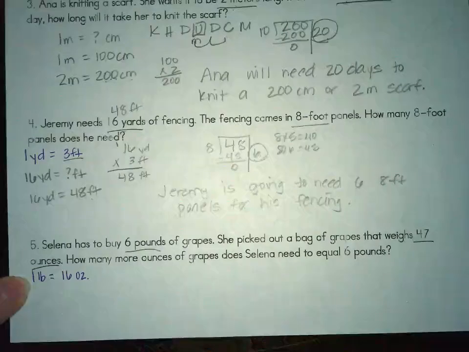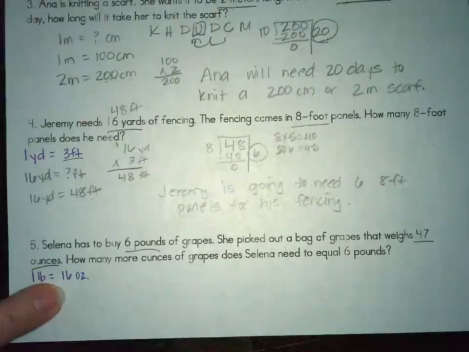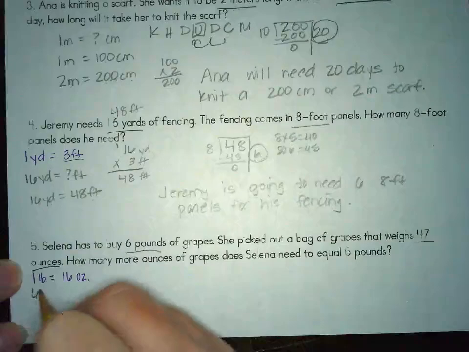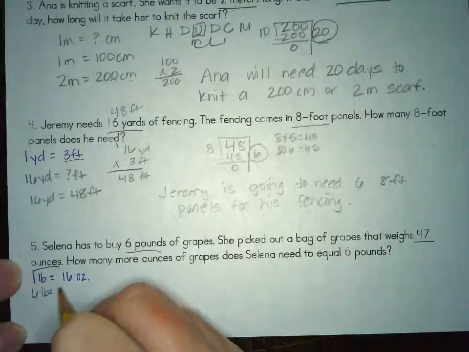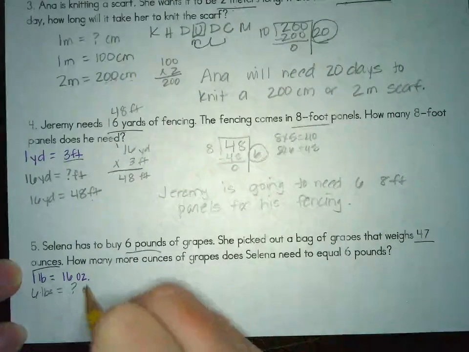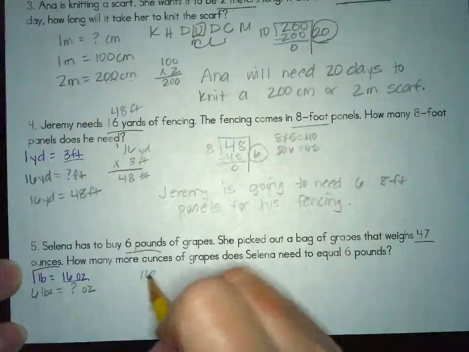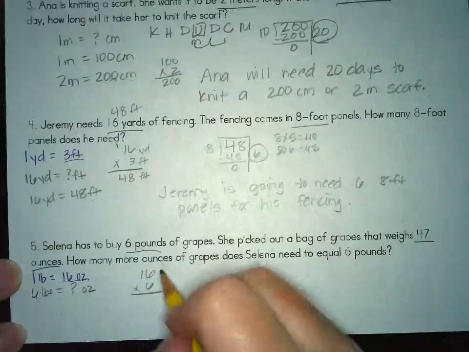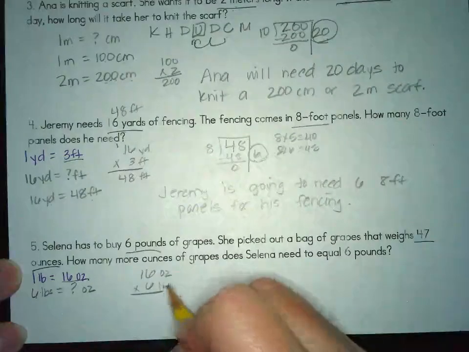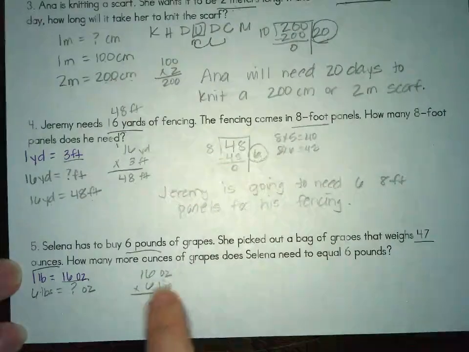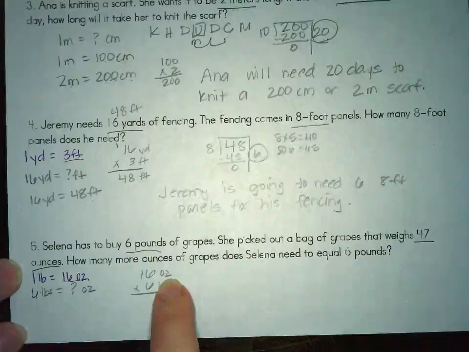Well, in my key right here, I know 1 pound is equivalent to 16 ounces. So I got to figure out 6 pounds is equivalent to how many ounces. This tells me what I'm going to multiply by. This is my ounces. This is my pounds. Okay, so I'm going to convert my pounds to ounces.